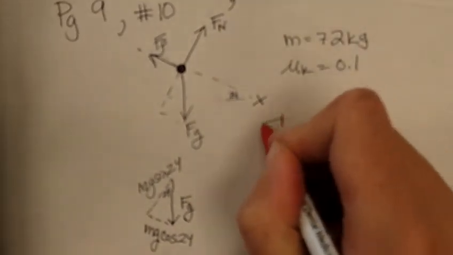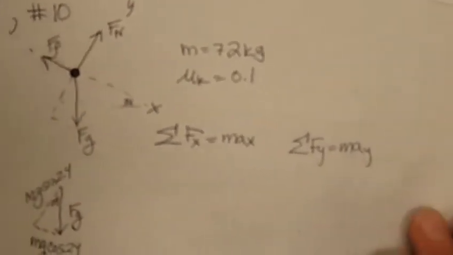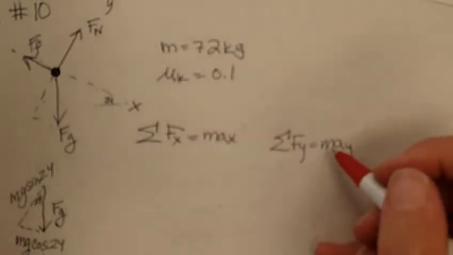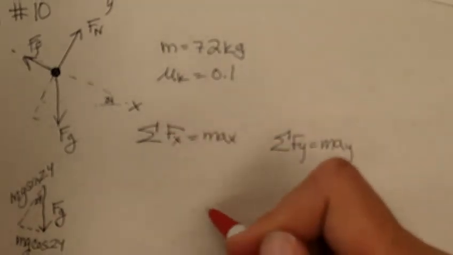Okay, so of course the next thing we do, because this is a force problem, is we write out our Newton's second law equations. Sigma Fx equals max, and sigma Fy is equal to may. Now we look at our force body diagram and build these equations.